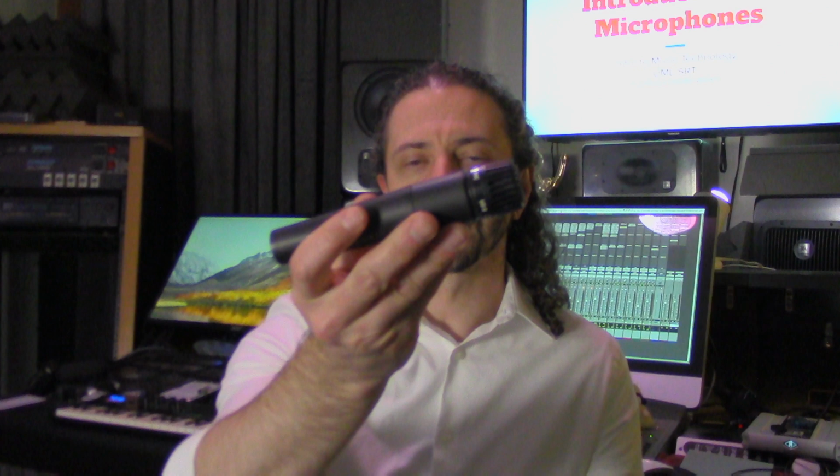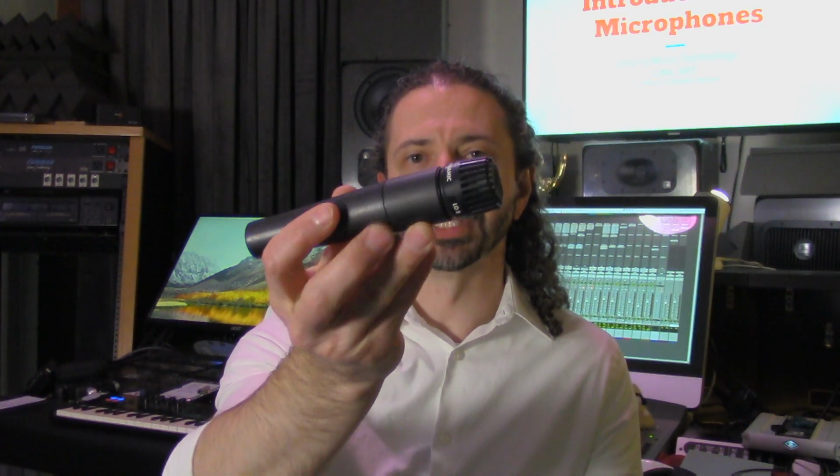And again, this is an SM57. This is a very common dynamic microphone. We tend to use this one for miking instruments. And its cousin, the SM58, I don't have one of those handy here. They look very similar. The body is in fact identical, but they have a round, slightly different grill that encompasses the capsule.